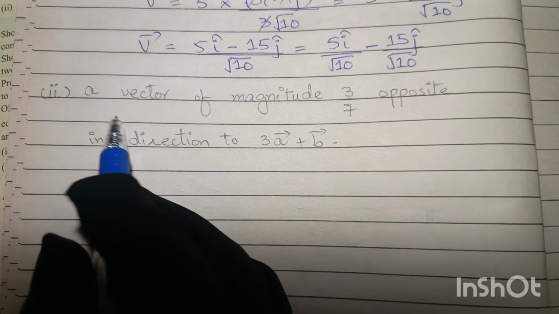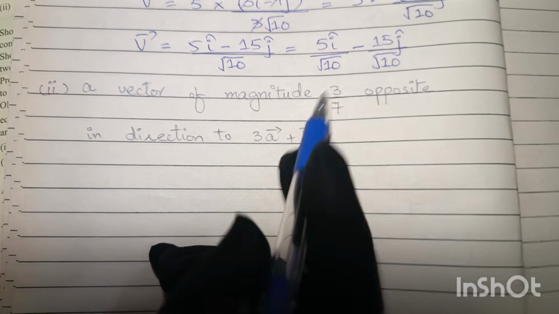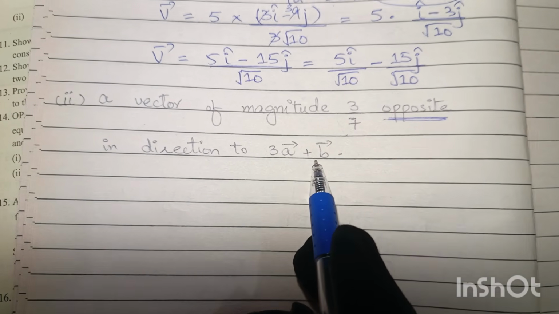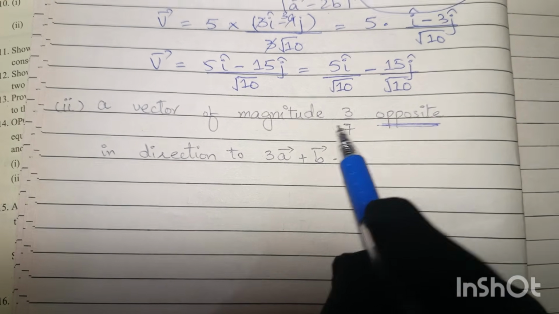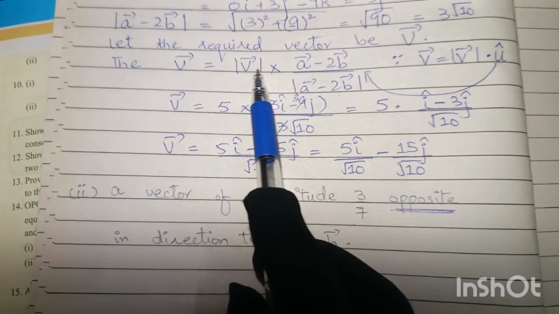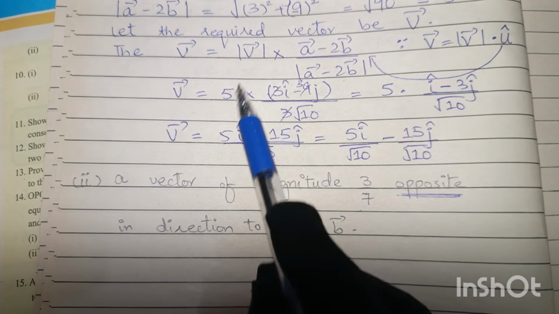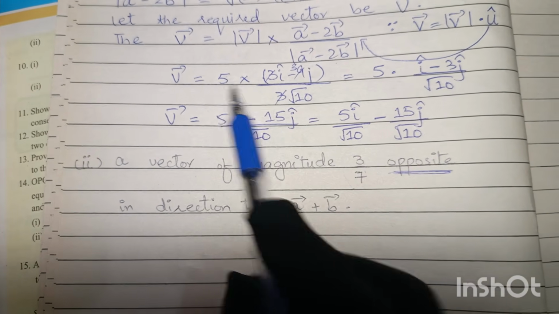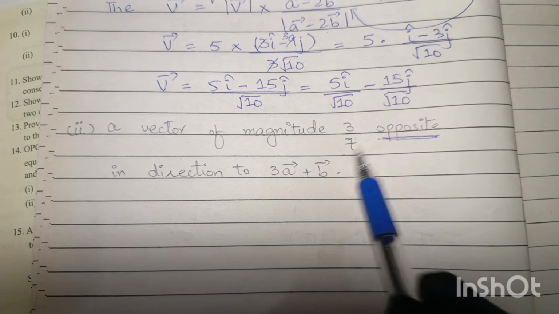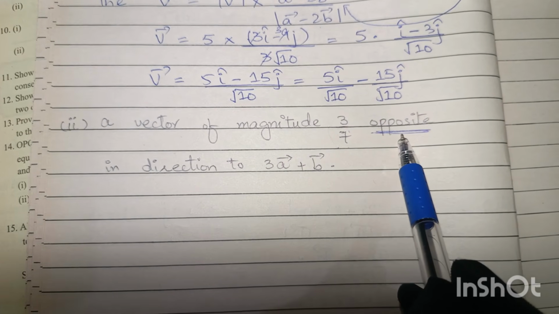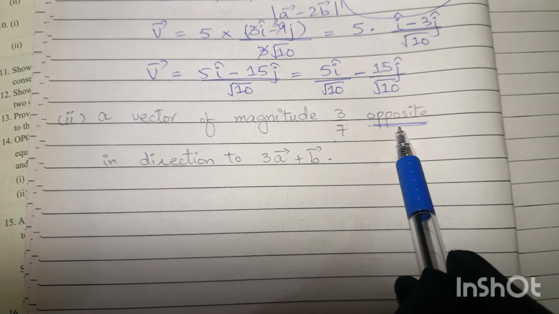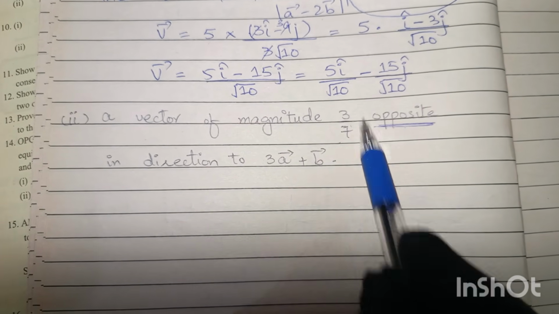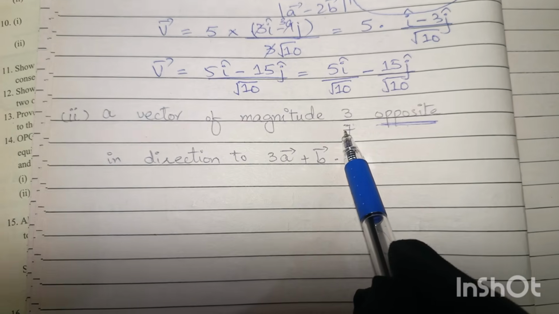In the second part, we have to find a vector whose magnitude is 3 by 7 and the direction is opposite to the direction of this. So when we use this formula, instead of v magnitude, we will put the value of magnitude as minus 3 by 7. Here we put plus 5, here we put minus 3 by 7 because of this opposite direction. So if two vectors have opposite direction, their magnitude will be taken with a negative sign. So I will take 3 by 7 as minus 3 by 7.